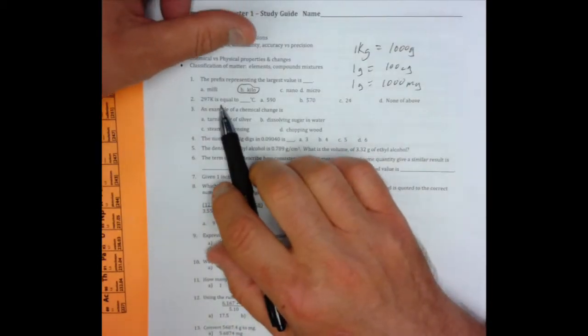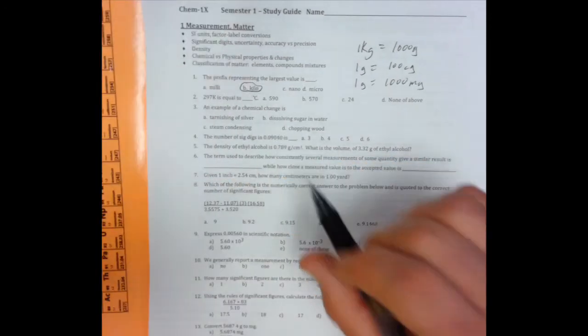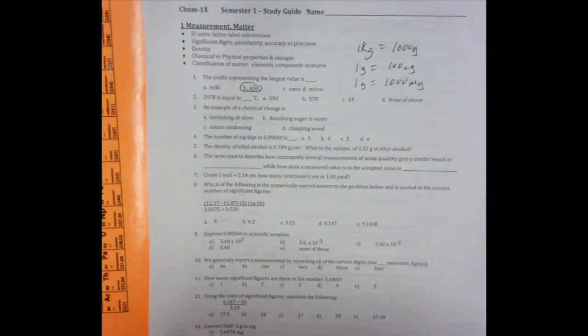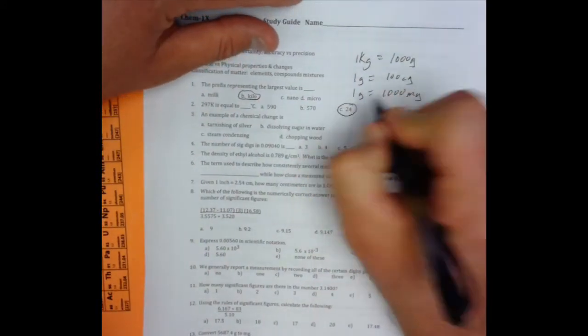297 Kelvin. To go from Kelvin to Celsius, we need to subtract 273. 297 minus 273 is 24, and that's going to be 24.